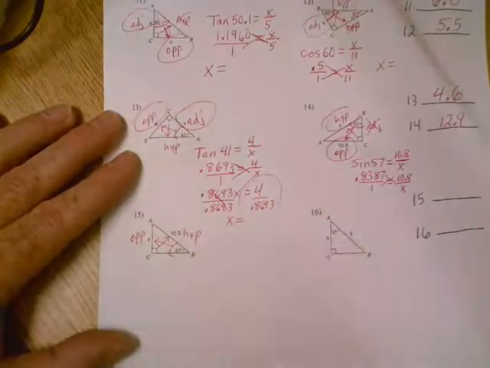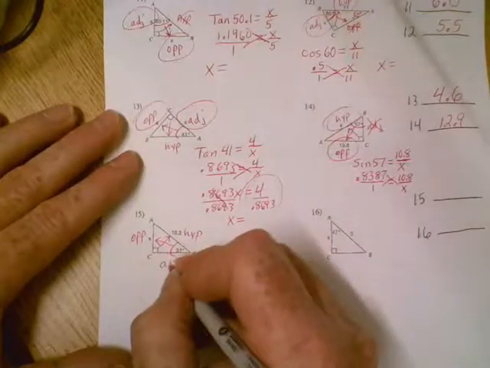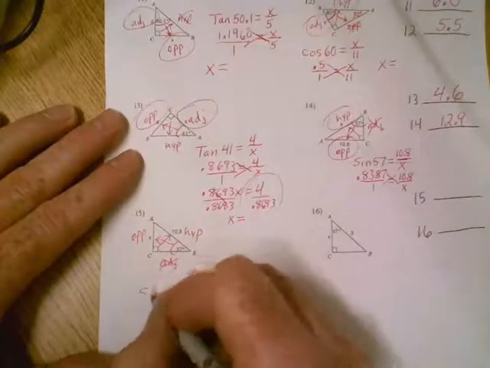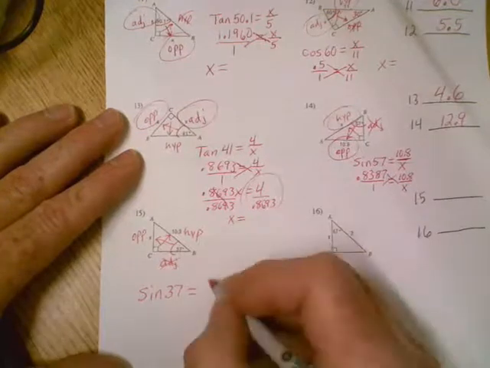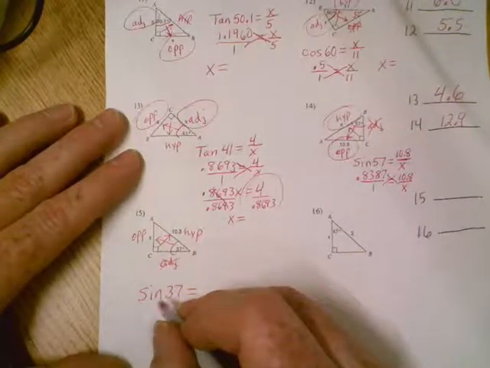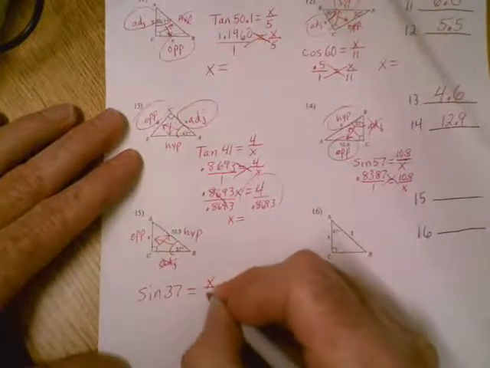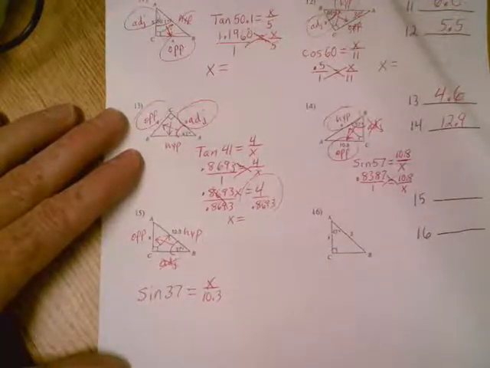If you know those are the 2 sides that you are going to deal with this time, you don't even have to label the other side really, even though it's the adjacent. We really don't care about it. Now I'm dealing with sine of our angle, which is 37. Sine is the so part, opposite over hypotenuse. So it's x over 10.3. Grab your calculator and you find the sine of 37. 0.6018.